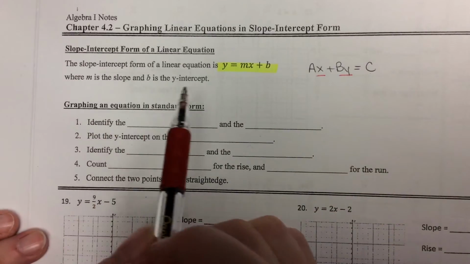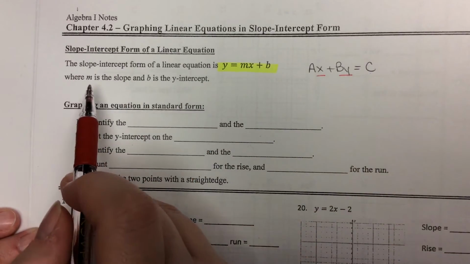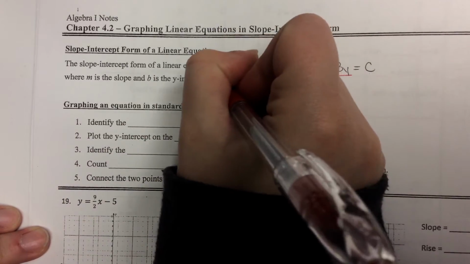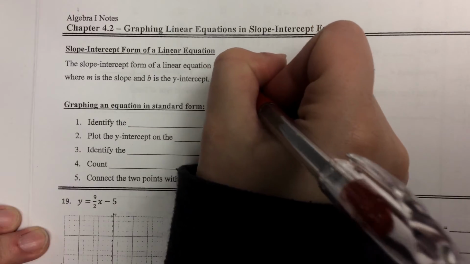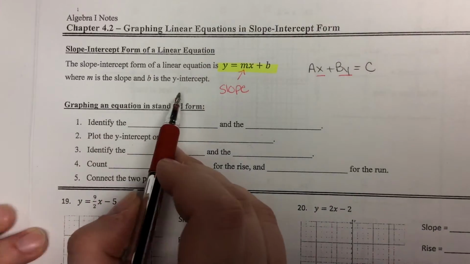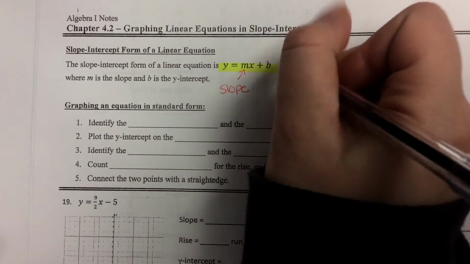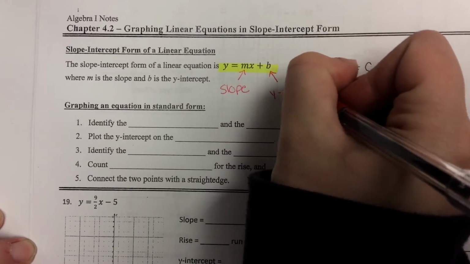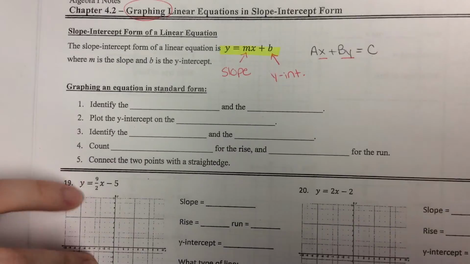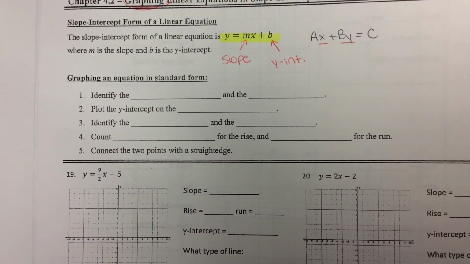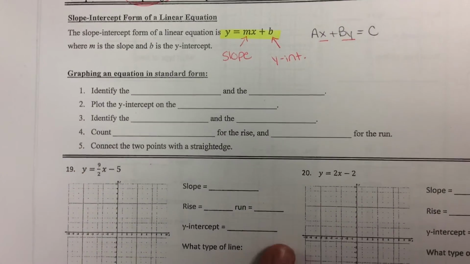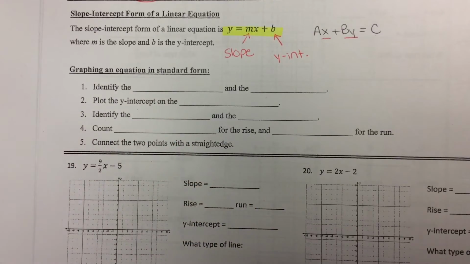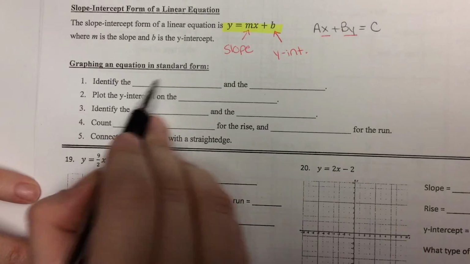In slope-intercept form, your m represents your slope, and the b represents the y-intercept. Okay? So let's look down here. I have a couple of steps listed to help you out. Graphing an equation in slope-intercept form. Here's what you need to do. Identify the slope and the y-intercept.